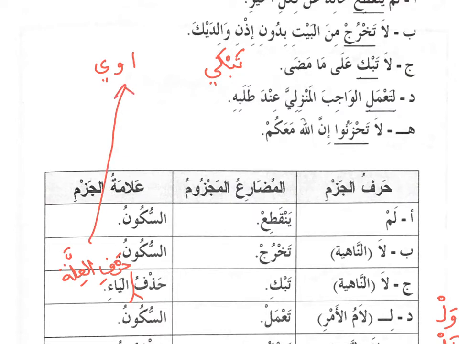In this sentence, because the fi'l ends with a ya, tabki, the table says by removing the ya. But the actual way of saying it is hazfi harfil illah, by removing the problematic letter.